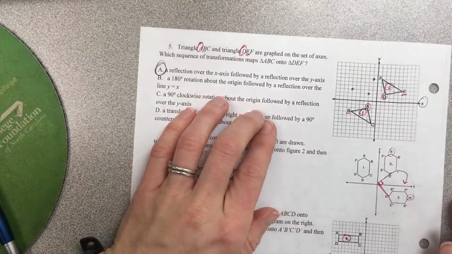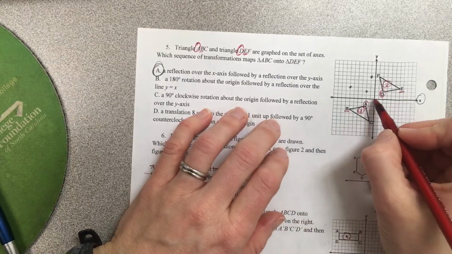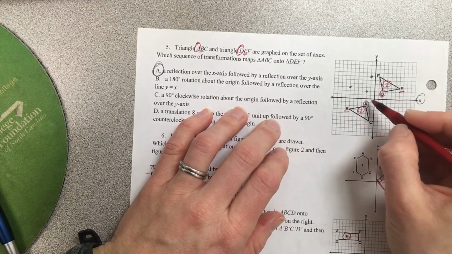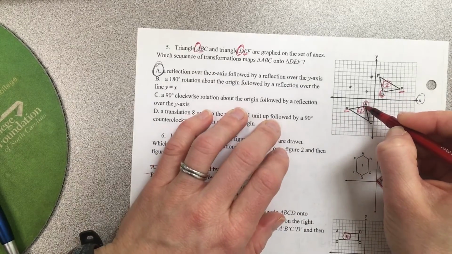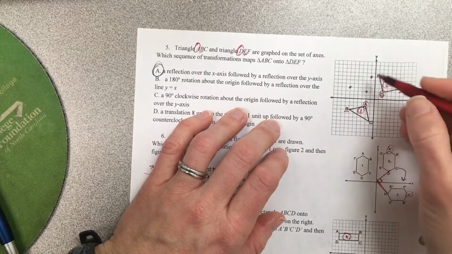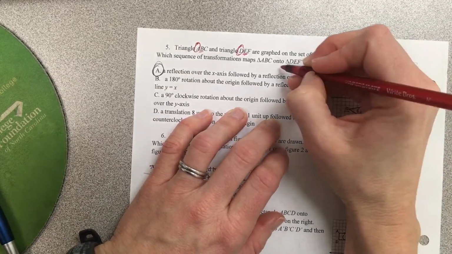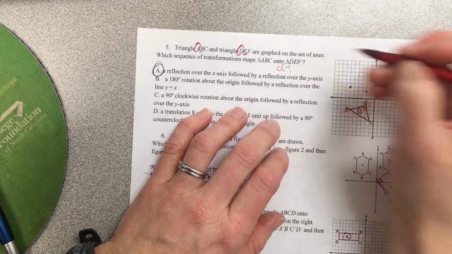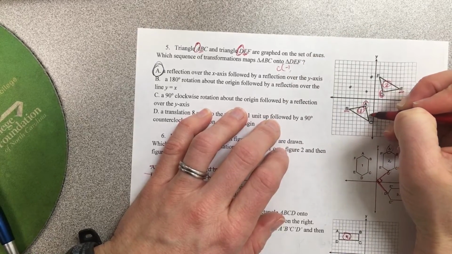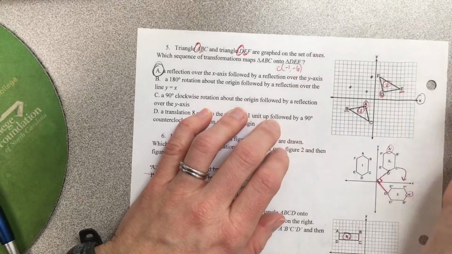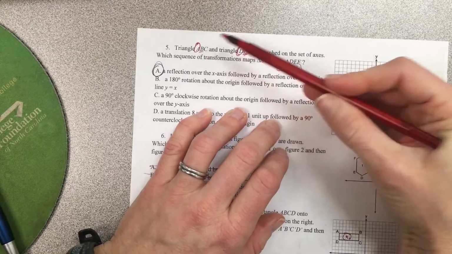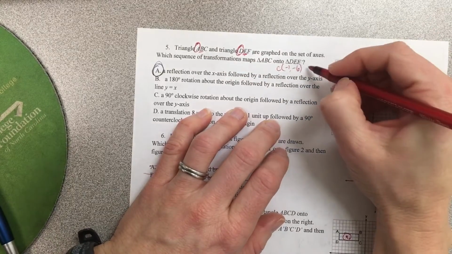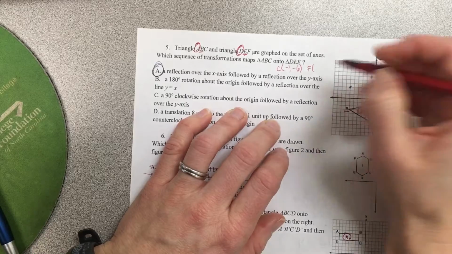Let me go back to number 5 real quick and show you one other strategy you can use. A is at (-2, -2). That's not a good point to choose because they're both 2's. Let's try C. C is at (-1, -6). And remember, C matches with F, so let's look at F. F is at (1, 6).